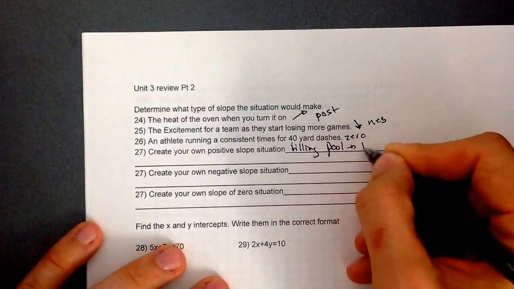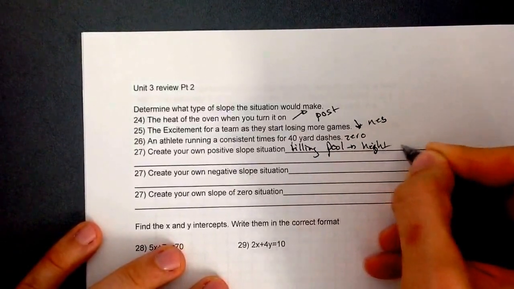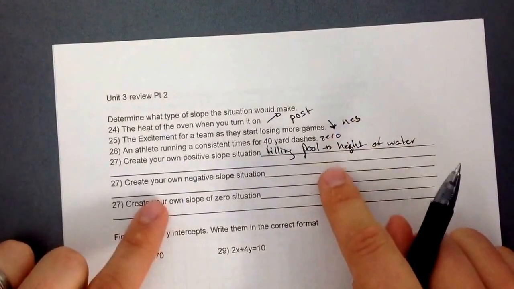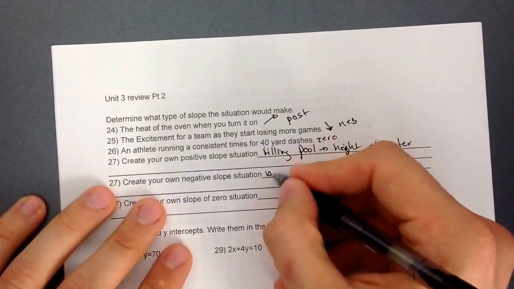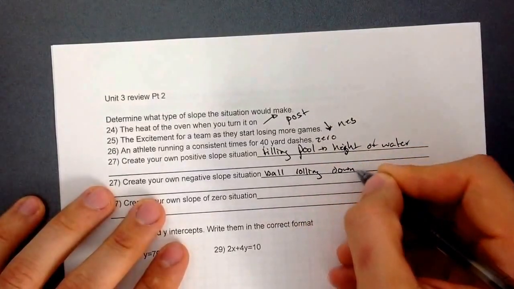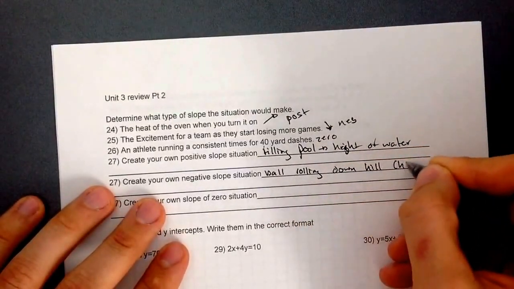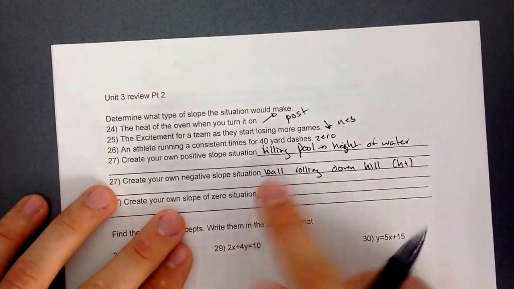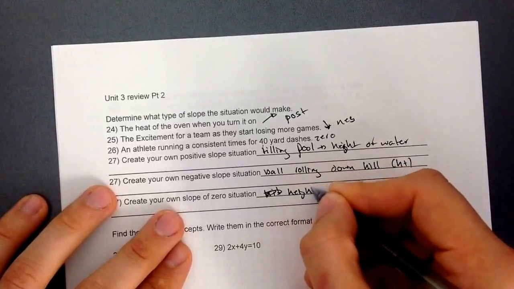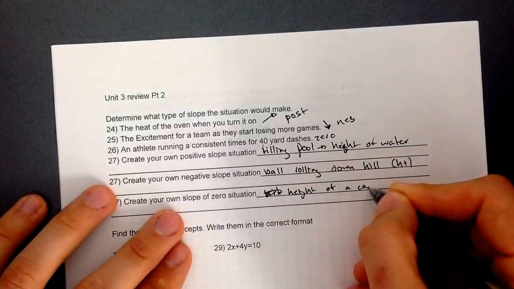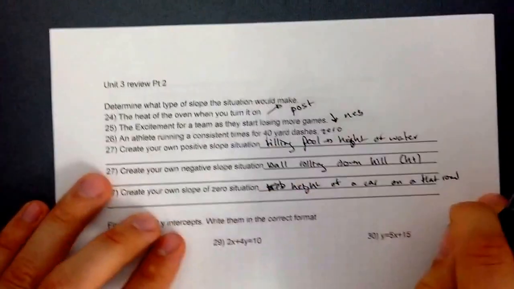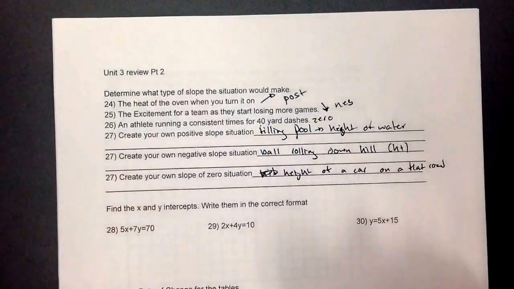Filling a pool, and the height of water. As you fill that pool up, the height gets taller, so it's going up. Negative situation, ball falling. We'll say ball rolling down a hill. Again, this would be the height of the ball. Slope of 0. So the height of a car on a flat road. Car is always going to be at the same height, no matter how far it goes on that flat road.